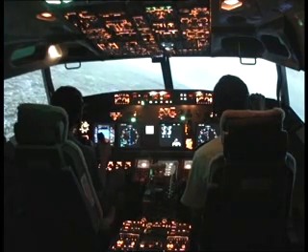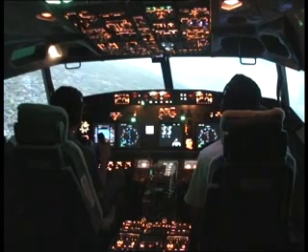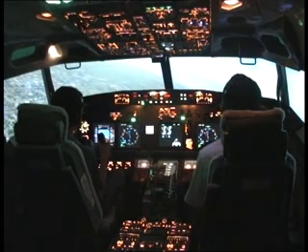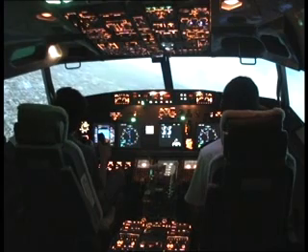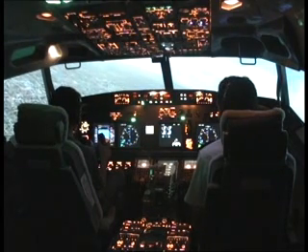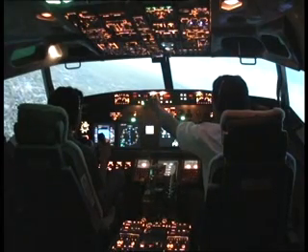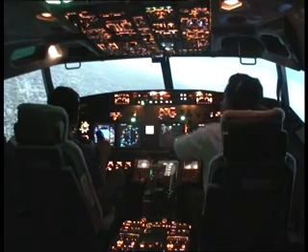Very good. That's it. So what we're doing is we're trying to set up for the approach, and here we go, continuing left turn onto 180.